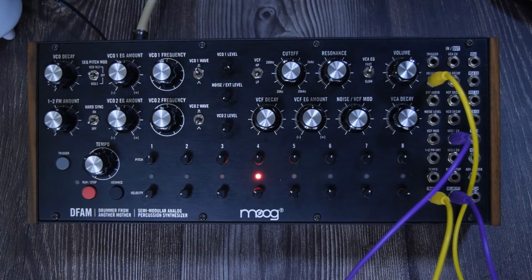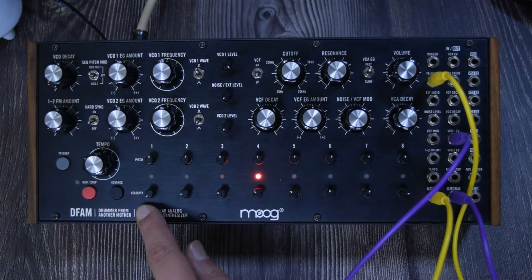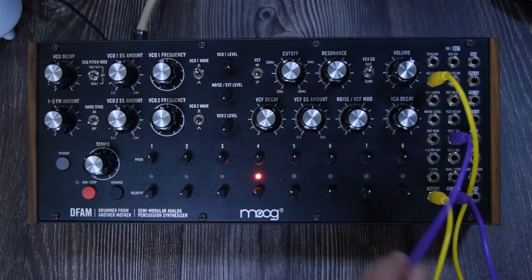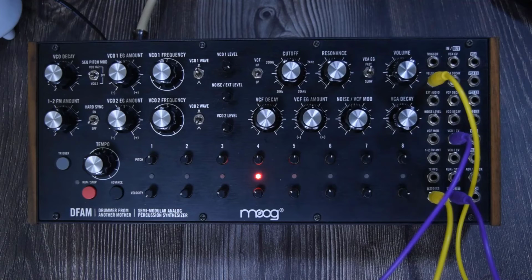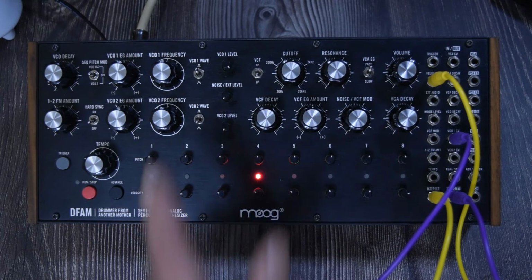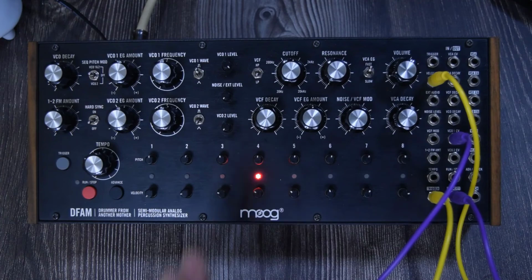You can use whatever other source. I'm using this one that goes from 0 to 5, but the ins of the VCO1 and the 2 can take from minus 5 volts up to plus 5 volts. So you can go down in frequency, minus, or you can go positive, you can go up in frequency, you can go up in pitch.